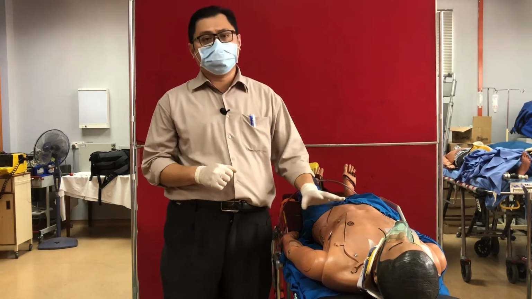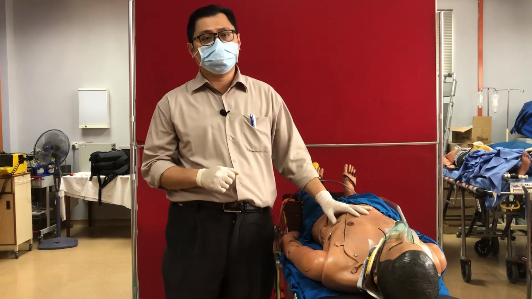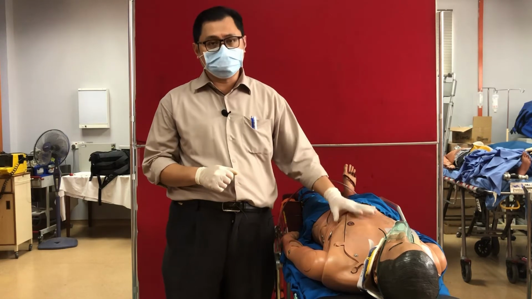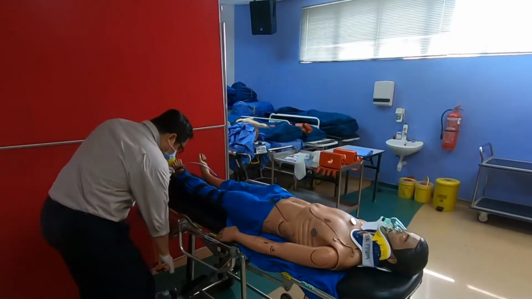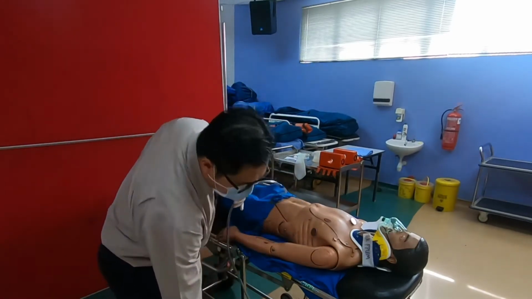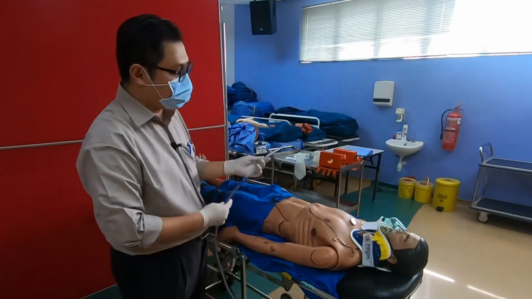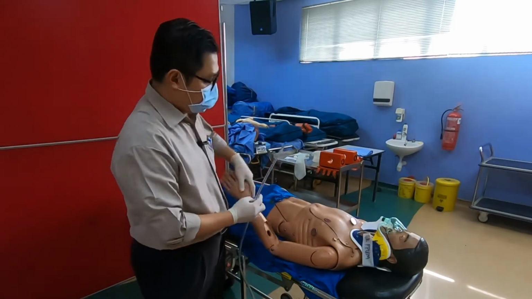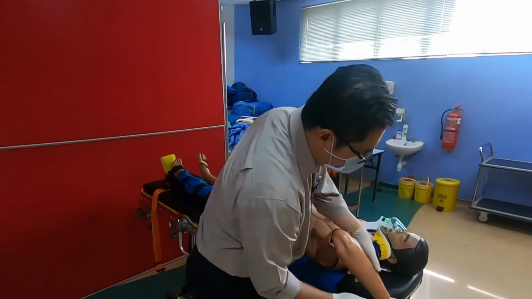It's still the same application, but there's a difference when you want to save this patient having the massive hemothorax. I already showed you the chest tube incision during the tension pneumothorax just now, so I just shortcut.